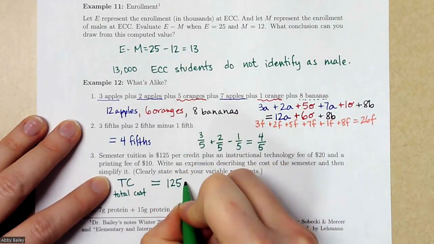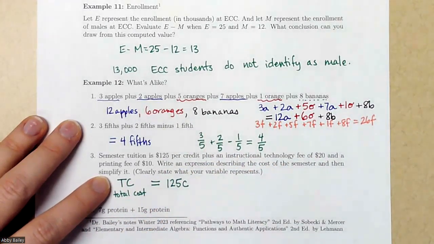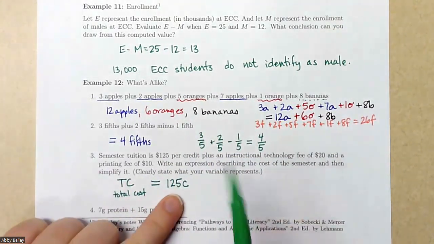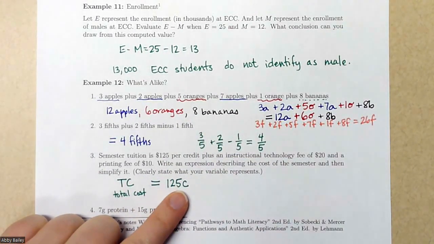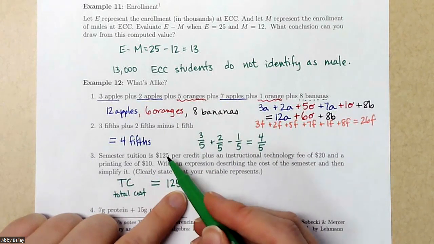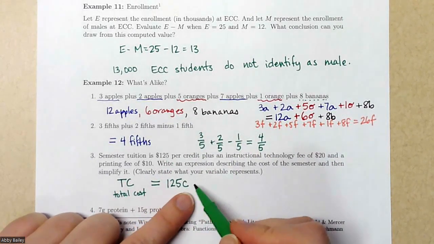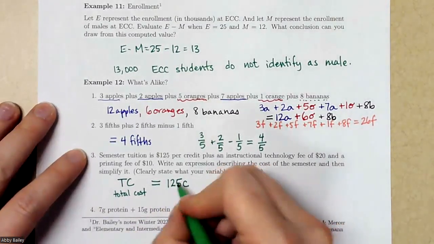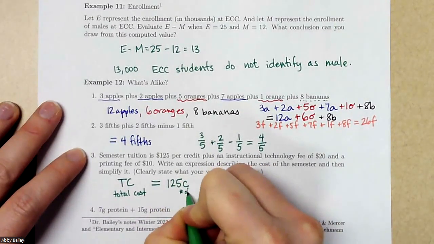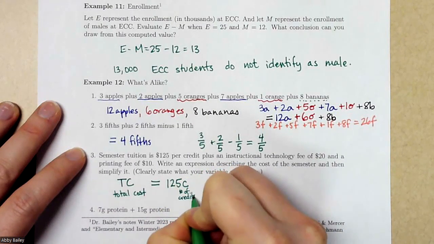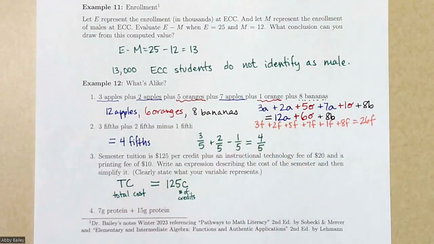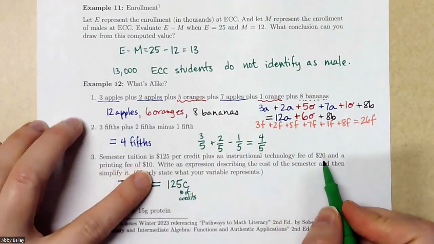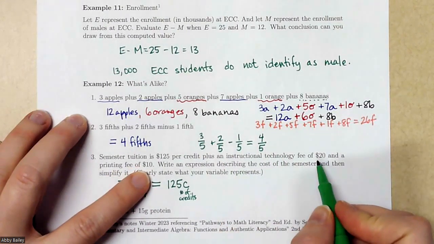$125 per credit times a number of credits, because here, right, if you take 2 credit hours, it's $250. If you take 3, it's $375, etc. So because it's per credit, I'm thinking, okay, you have to times it by however many credits. So let's put this as number of credits, right? plus a technology or instructional technology fee.